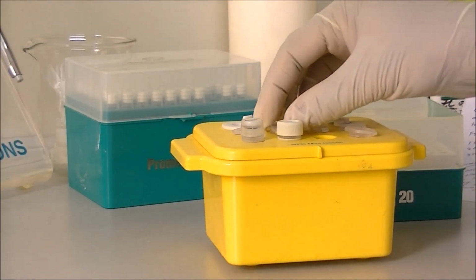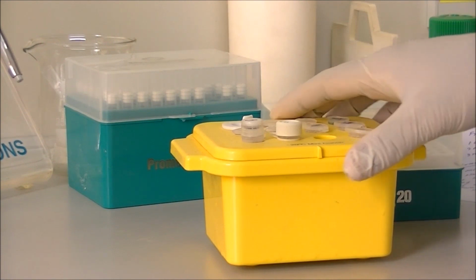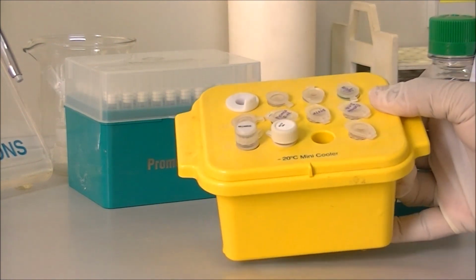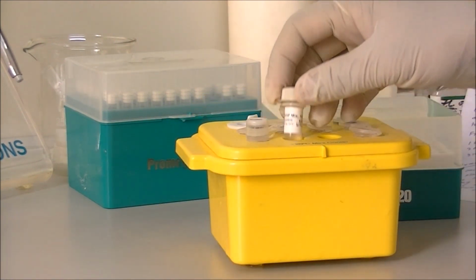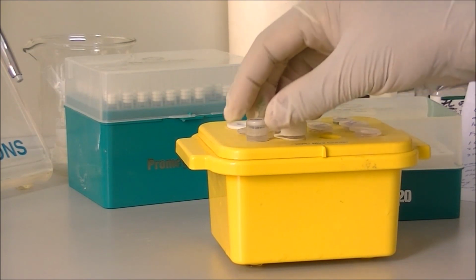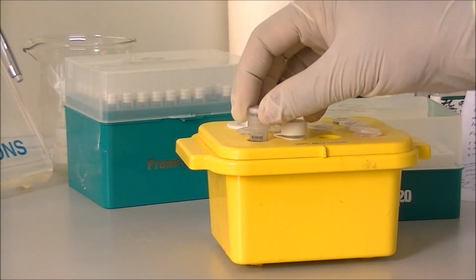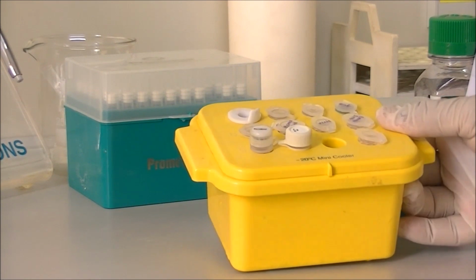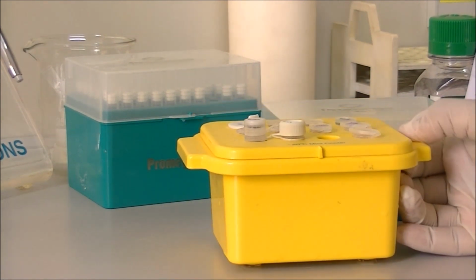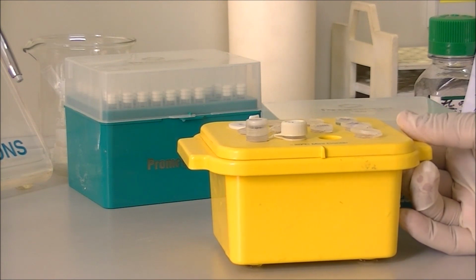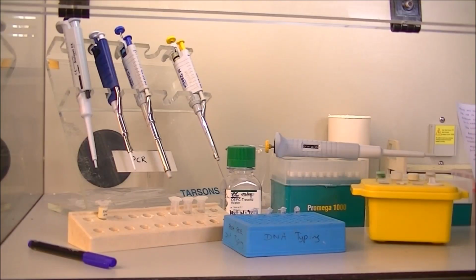You also need an ice bucket or a cold block like this to keep your chemicals cold while setting up the PCR. These cold conditions are very important for a successful PCR at the end. Let's see what reagents are needed to set up the PCR reaction.